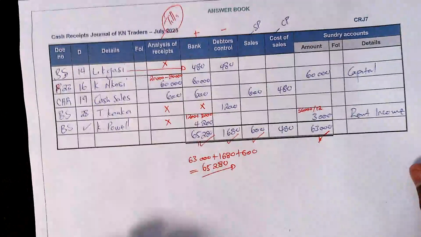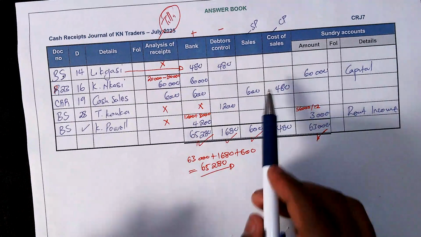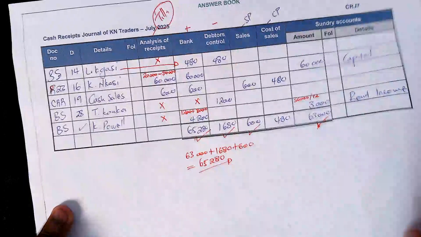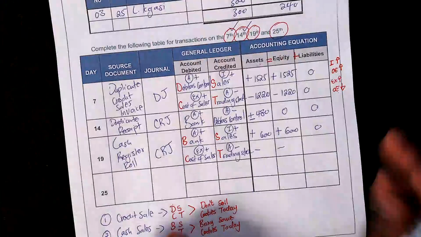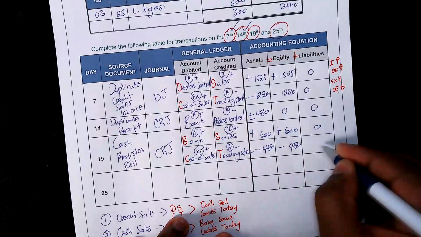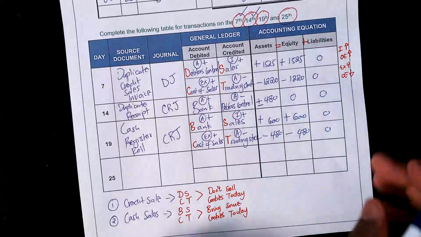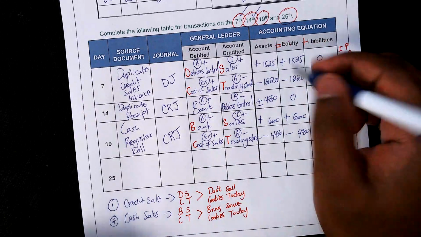So let us go to our CRJ, remember the cost price was 480. It's 480. So that is the cost price of the goods that went out. So 0 under liabilities. And then the last one, day 25.